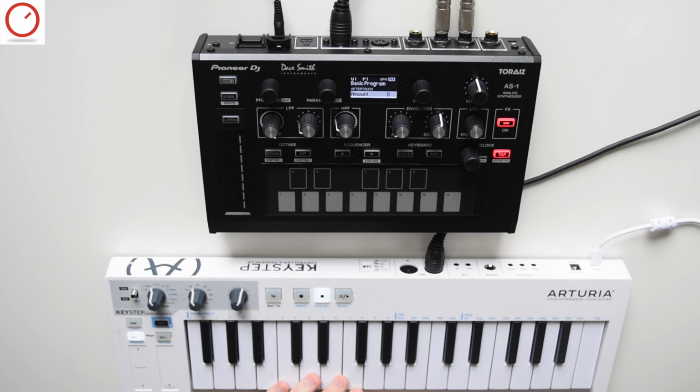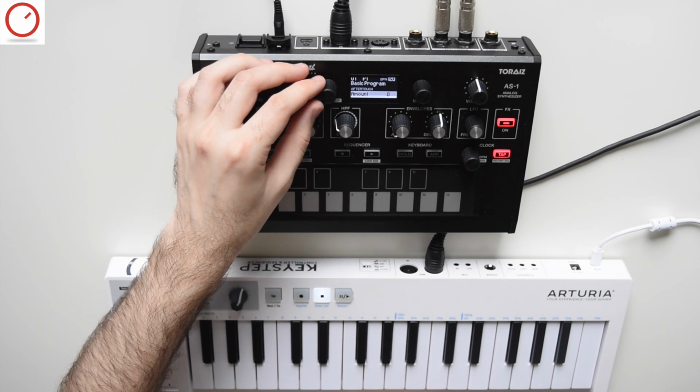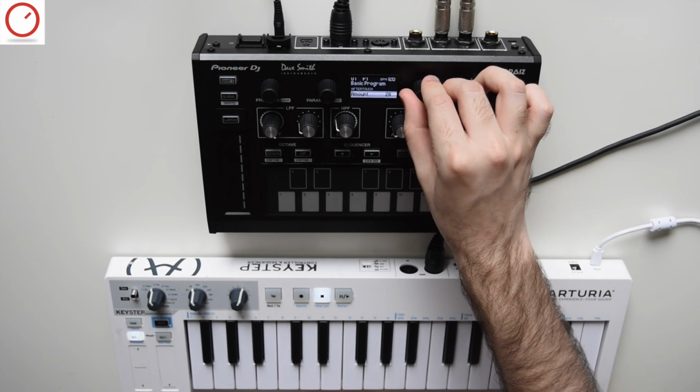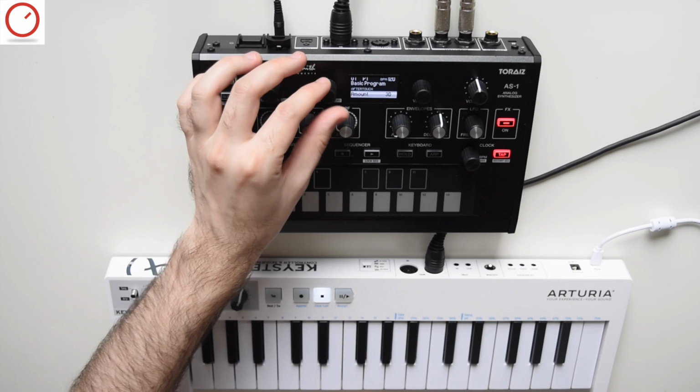Last but not least, a bit of aftertouch to the low pass filter. So our patch is made, let's hear it.